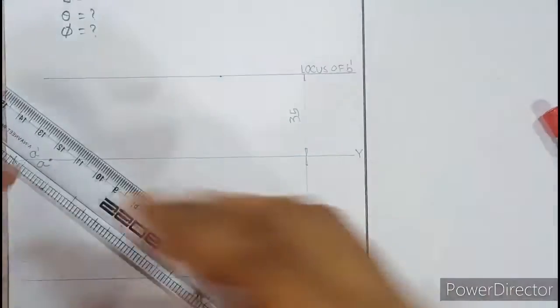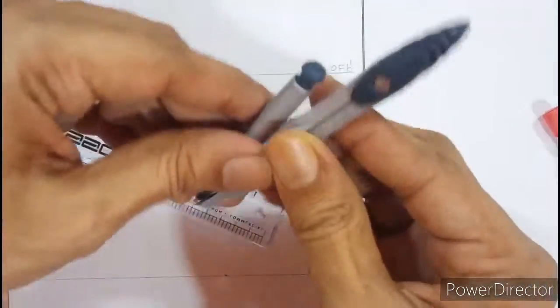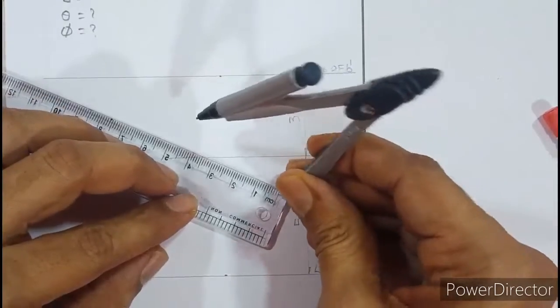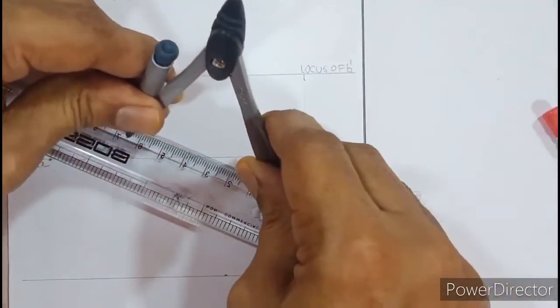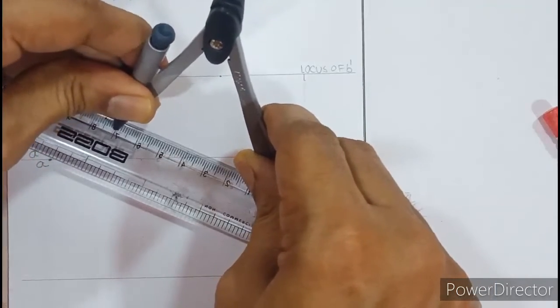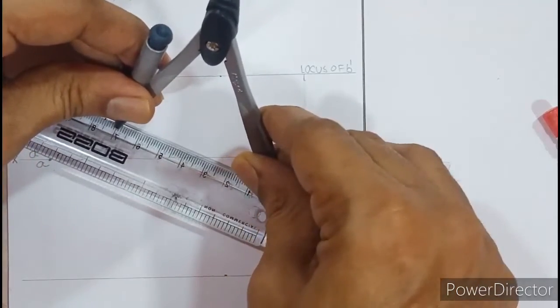So I will just turn the compass upside down. Sorry, not compass, scale. I will turn the scale upside down and I will set 70, that is 7 centimeter. But we used to talk in millimeter always. So this is 70 here. Okay, so I have set 70.